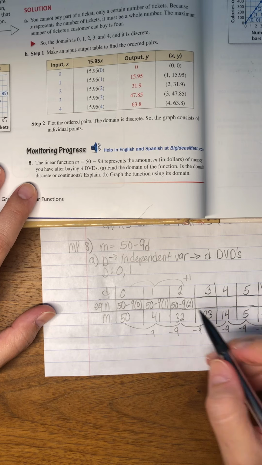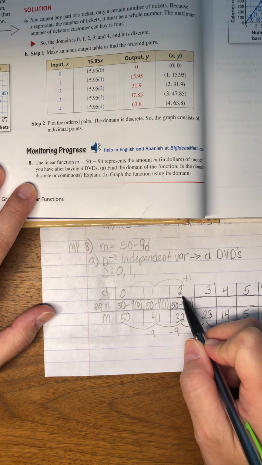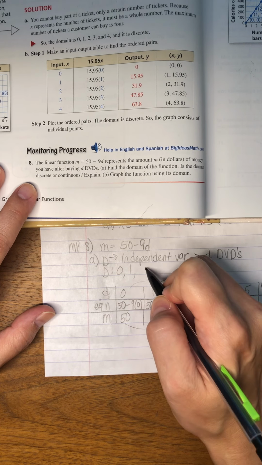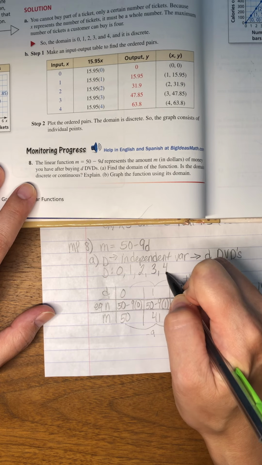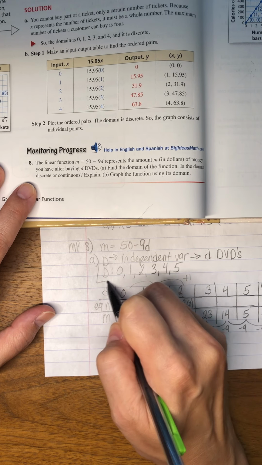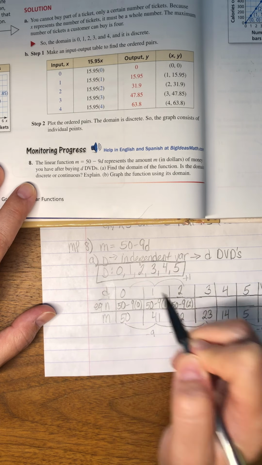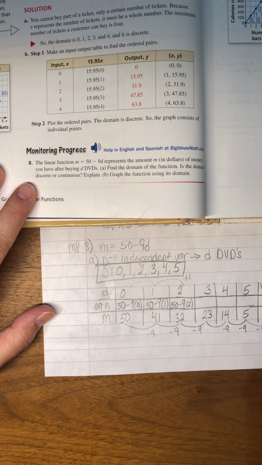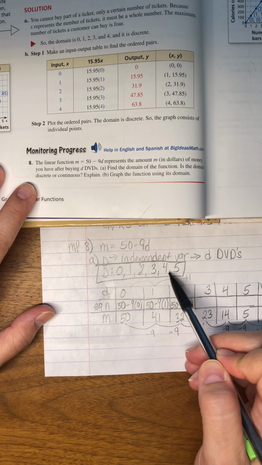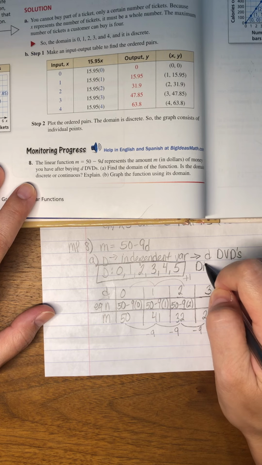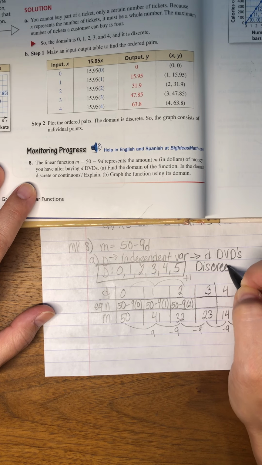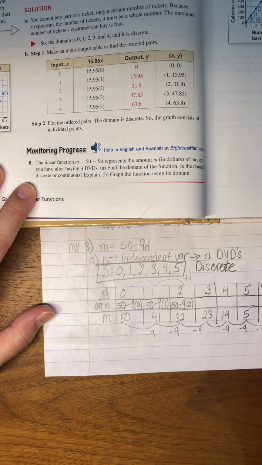So our domain is going to be 0, 1, 2, 3, 4, and 5. Okay, so that's our domain for this one. And now think about what this means. If it's these individual numbers like this, that means that this is a discrete domain because it's those specific whole numbers. These are whole numbers.